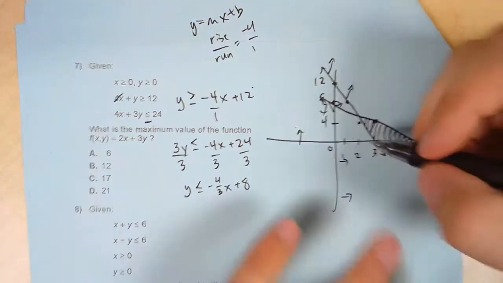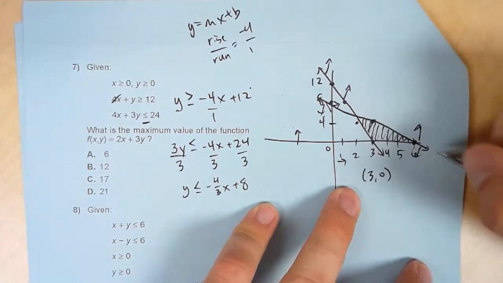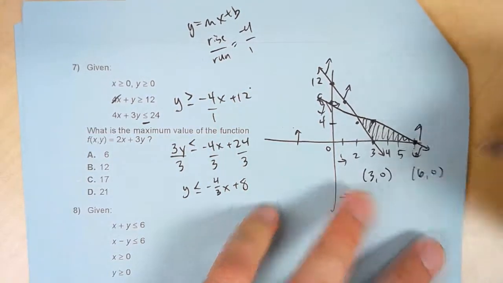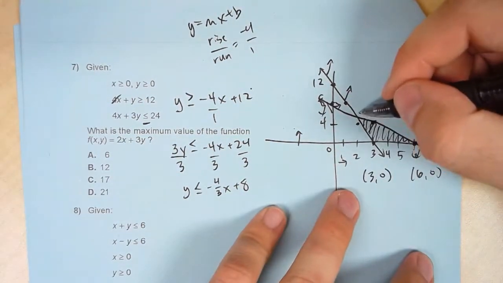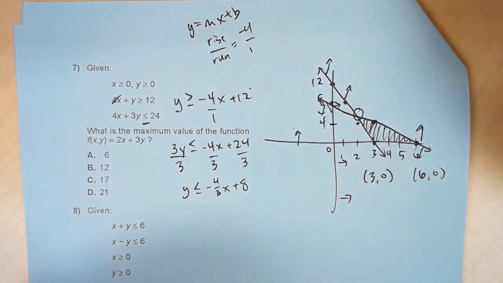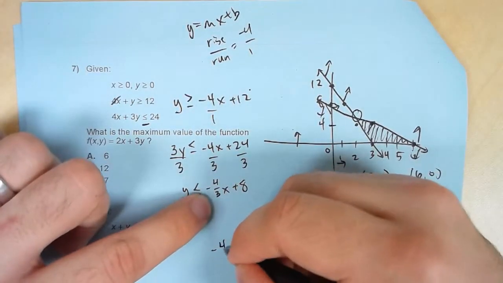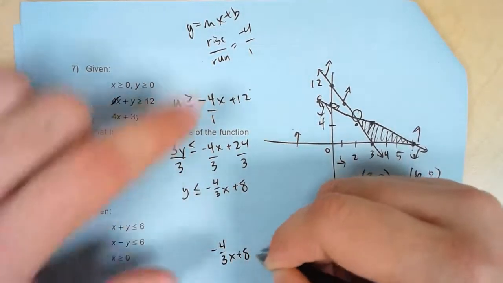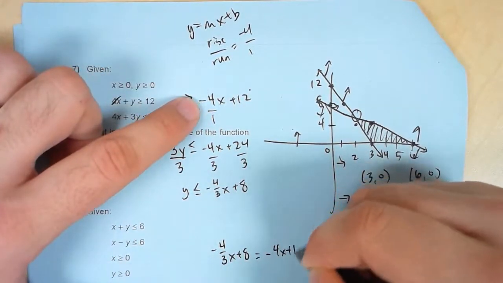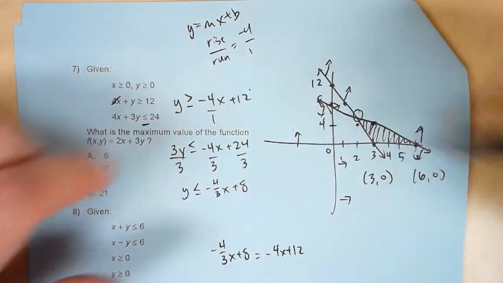Okay, so we've got 3 points we've got to check here. They gave us points in this last one. We've got 3, 0, we've got 6, 0, and we've got whatever this point is over here where they cross, which we can find by setting these equal to each other: negative 4/3 x plus 8 equals negative 4x plus 12.